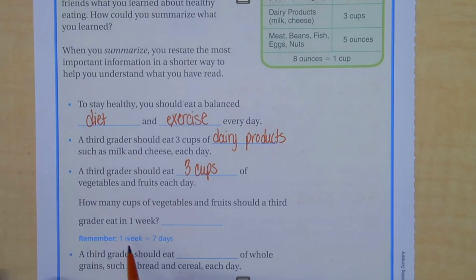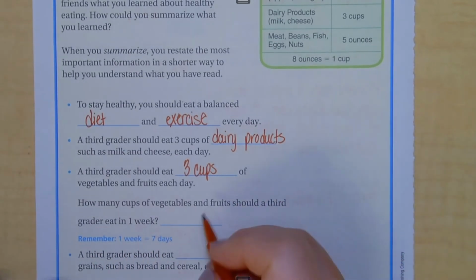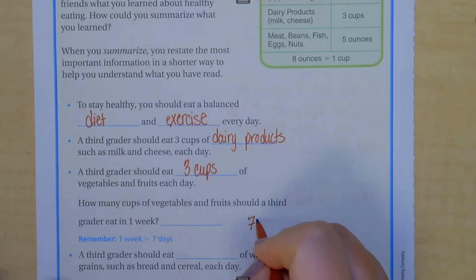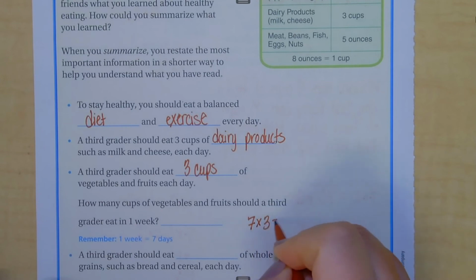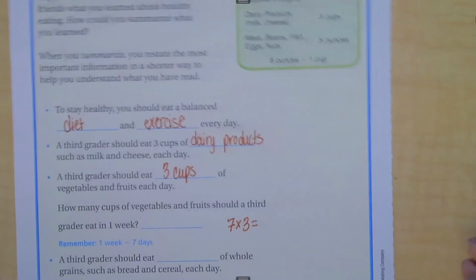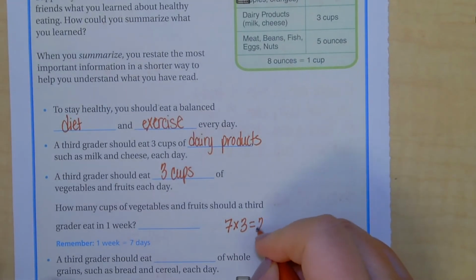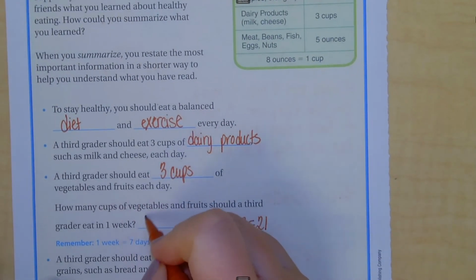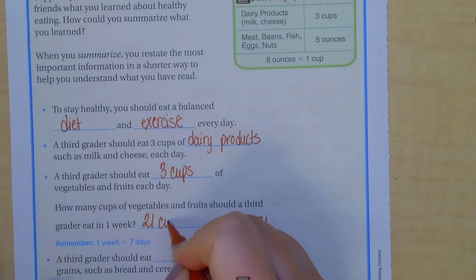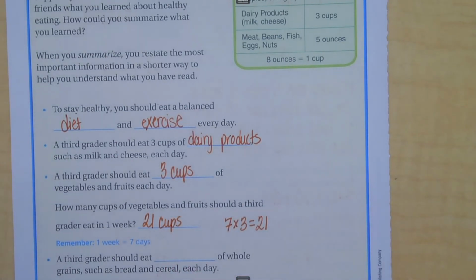Well, remember 1 week equals 7 days. So 7 days times 3 cups a day. What's 7 times 3? 21. Very good. So they should eat 21 cups of vegetables and fruits in a week.